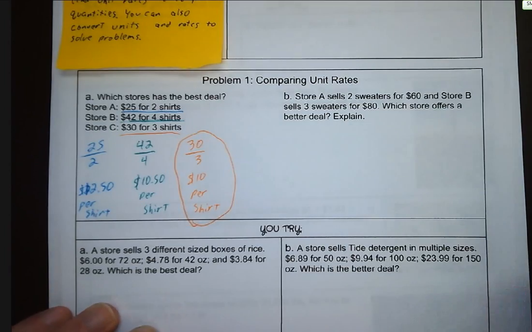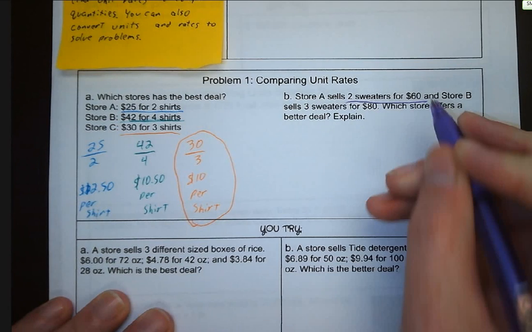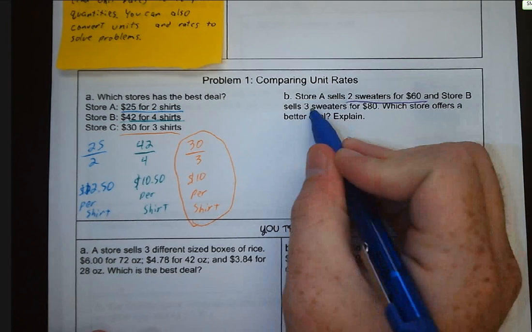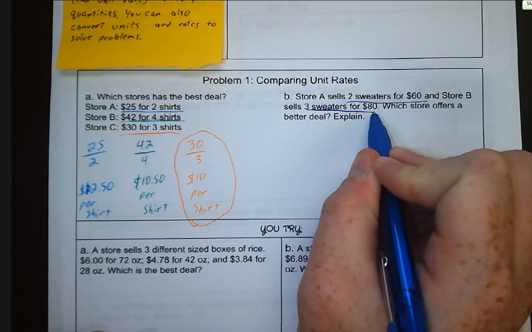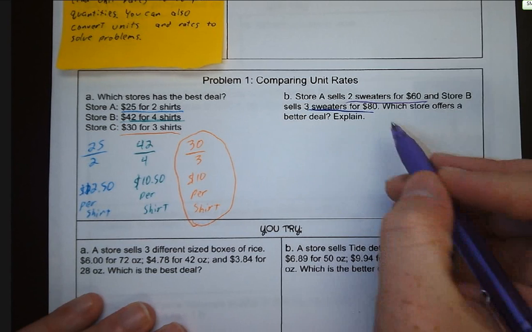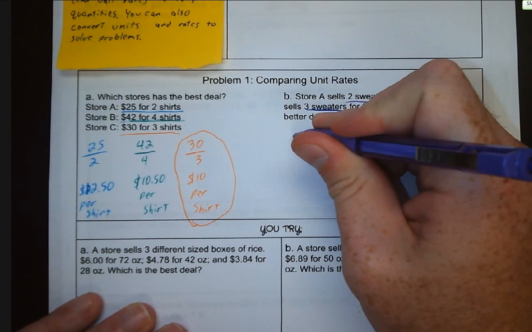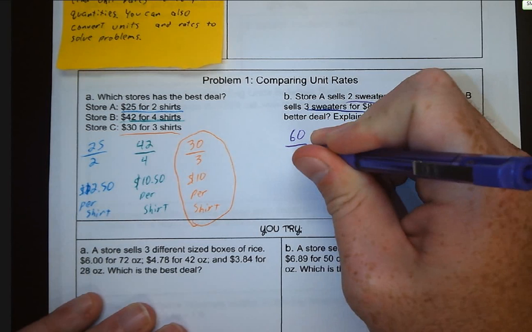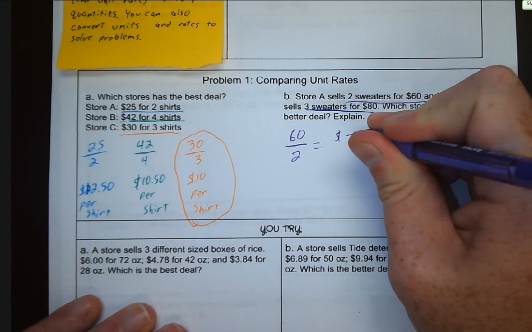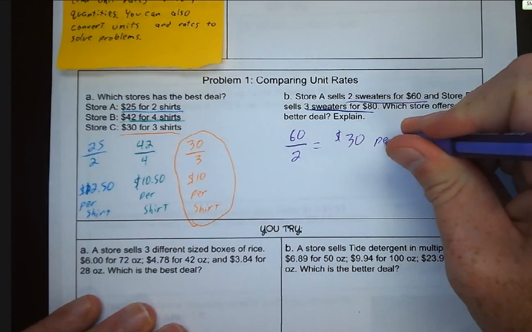All right, letter B. Store A sells 2 sweaters for $60. And Store B sells 3 sweaters for $80. Which store offers the better deal? So we need to compare the price, the unit rate, of each sweater. So Store A is $60 over 2 sweaters, which is $30 per sweater.